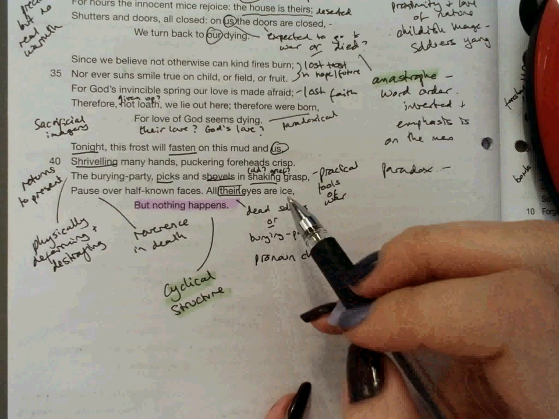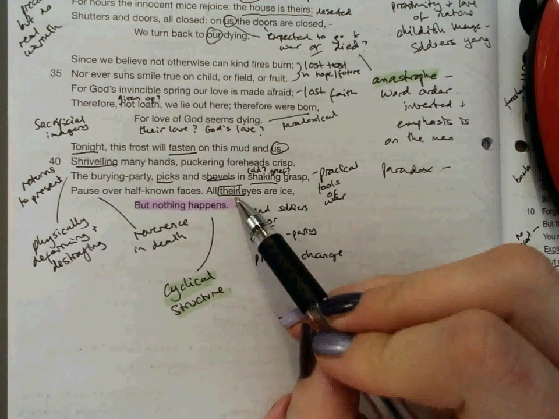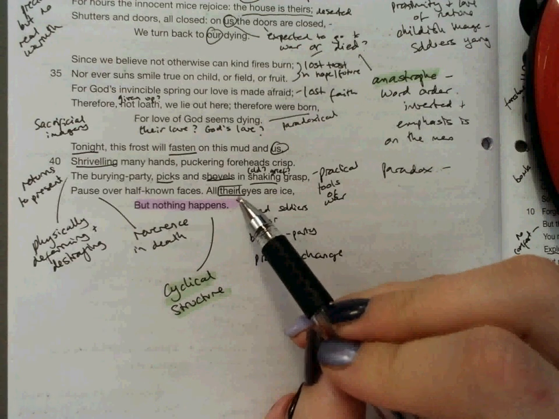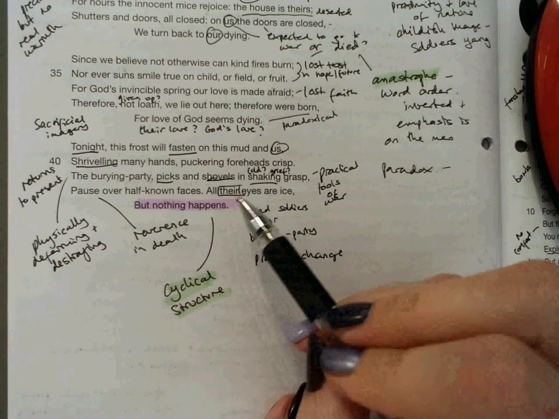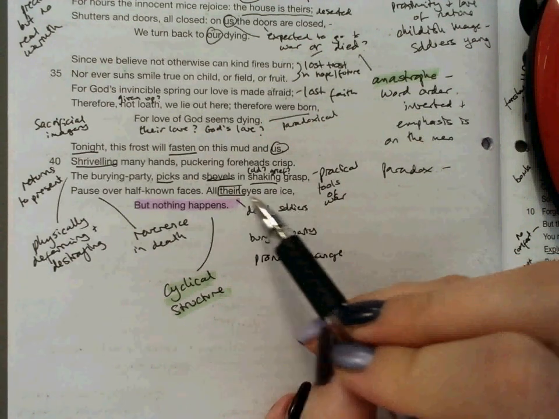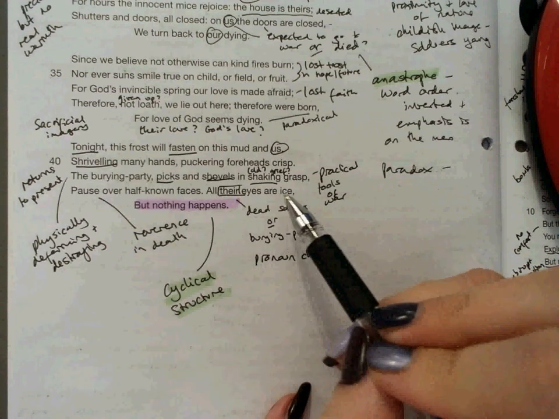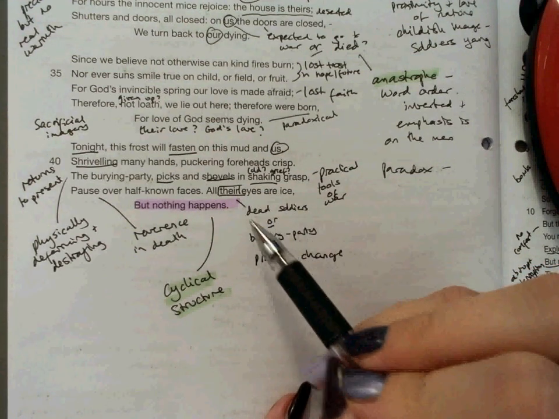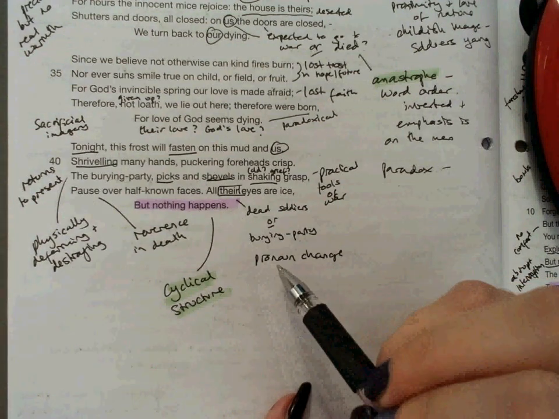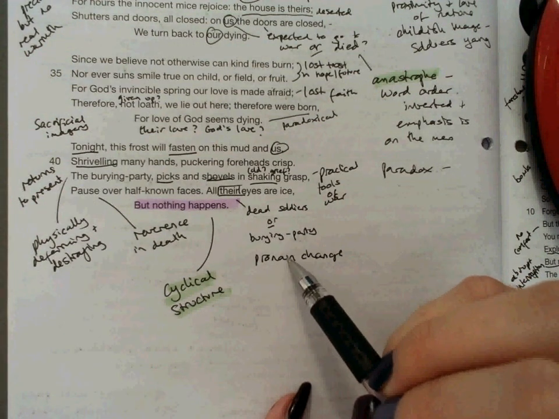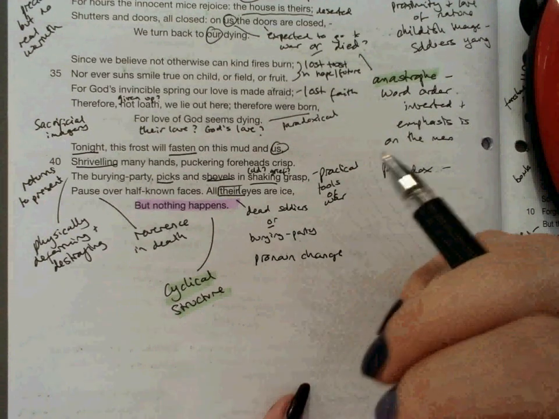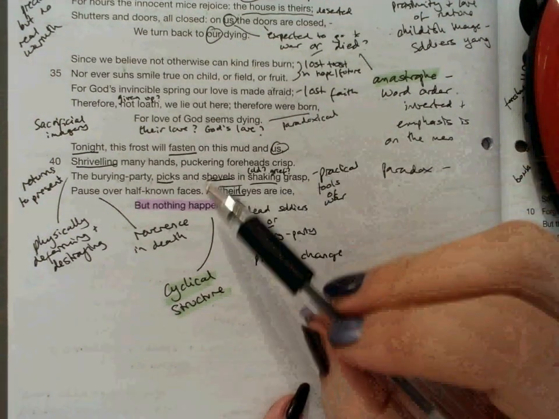And this sort of penultimate line, all their eyes are ice. There's an interesting shift here in pronouns, because is this now talking about the eyes of the dead bodies? You know, on a literal sense, people have died, their eyes have kind of glazed over as happens in death and become more opaque. But is it talking about the burying party? Their eyes are ice.